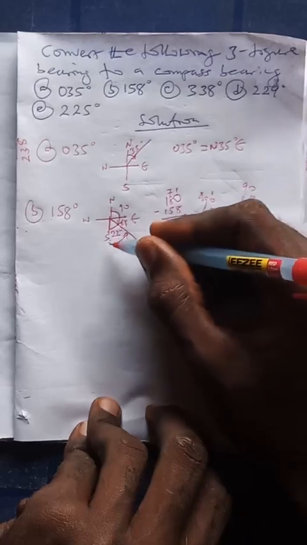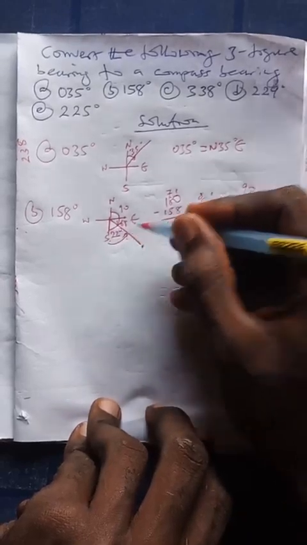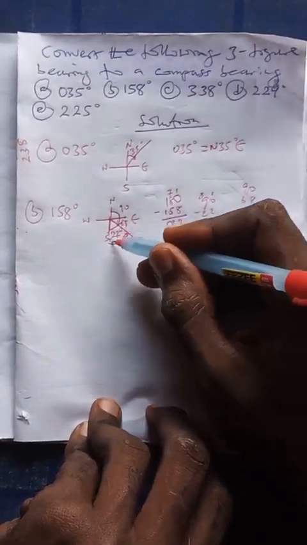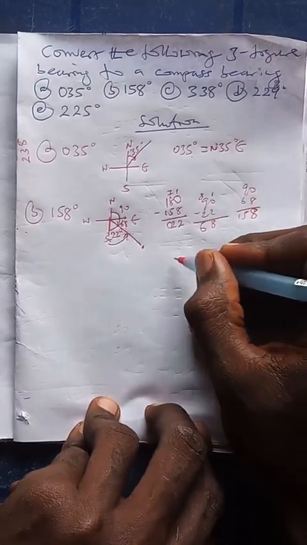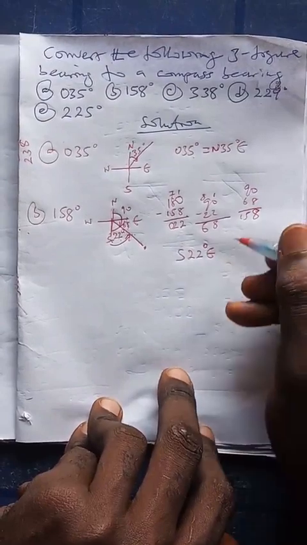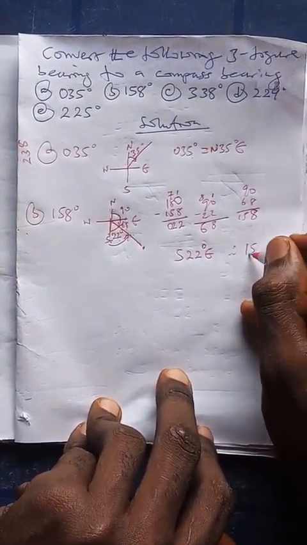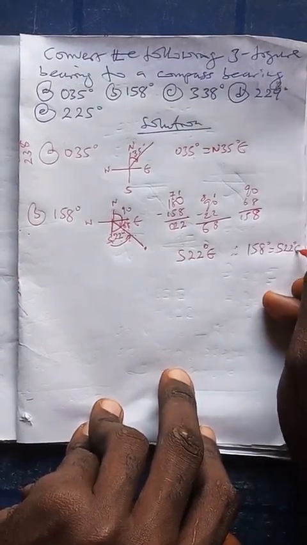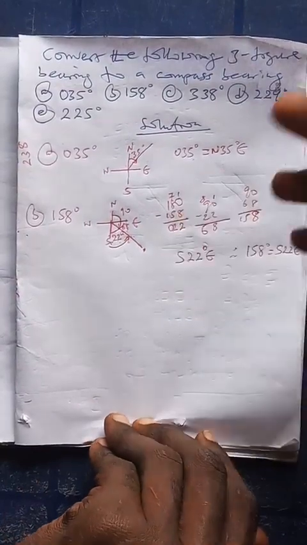East. So the direction we are moving now is from the south towards the east. The angle we have from the south towards the east, where this line is drawn, is a total angle of 22 degrees. So in that case, I'm going to take it as south 22 degrees east. Therefore 158 degrees is the same thing as south 22 degrees east. You can see how simple it is.